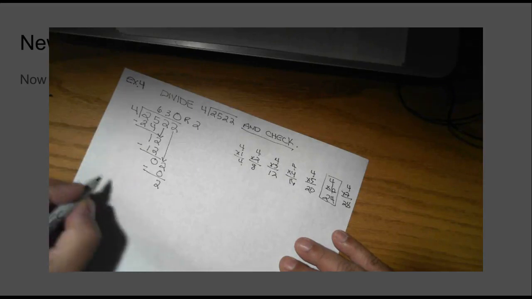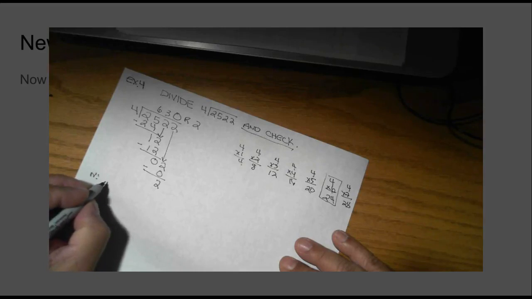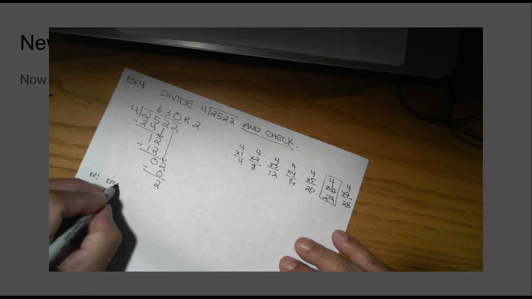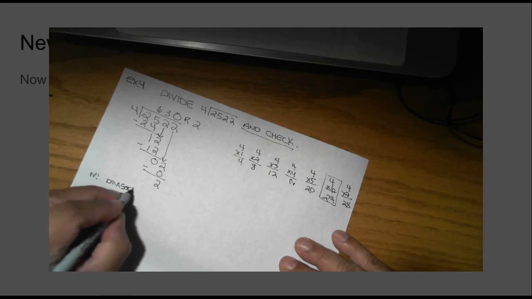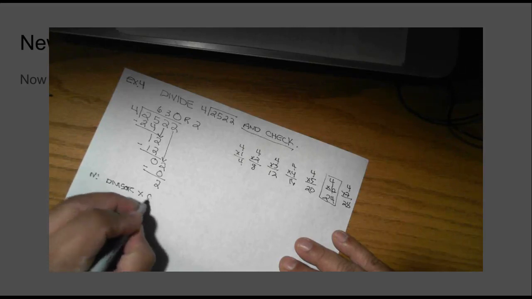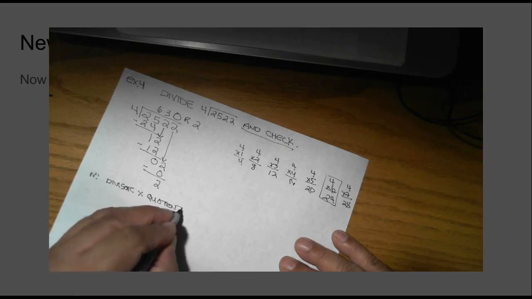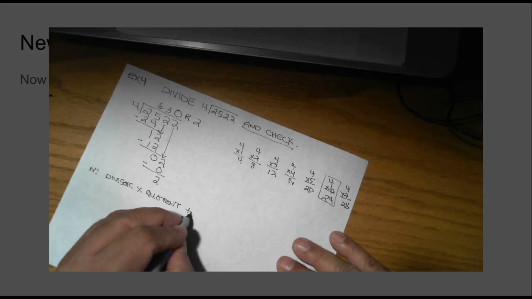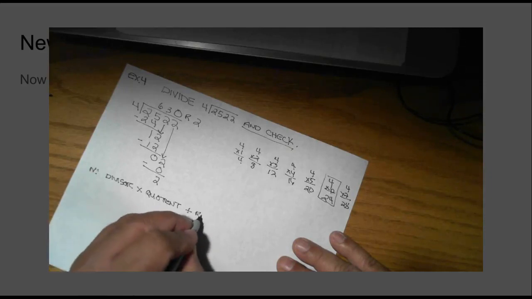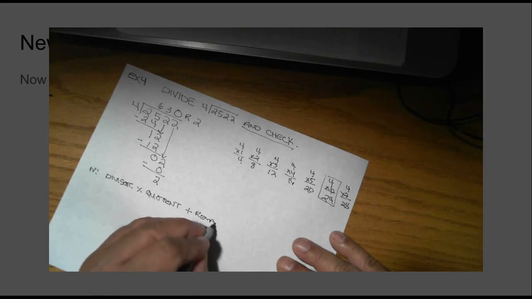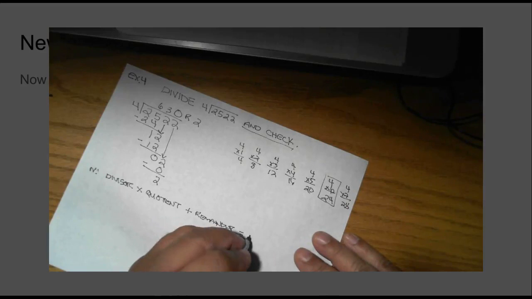We can make a little note here for ourselves that the divisor multiplied by the quotient, plus, and then you take that product and add the remainder, should equal the dividend.